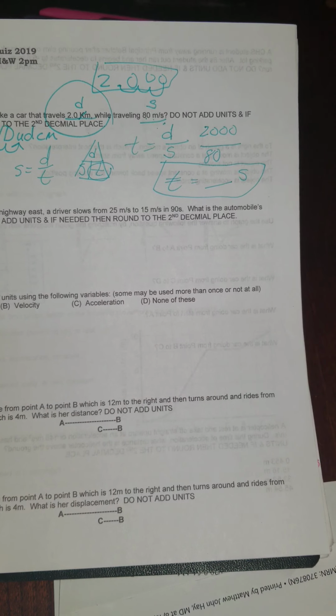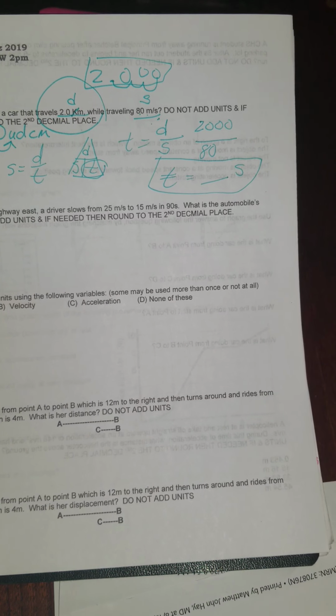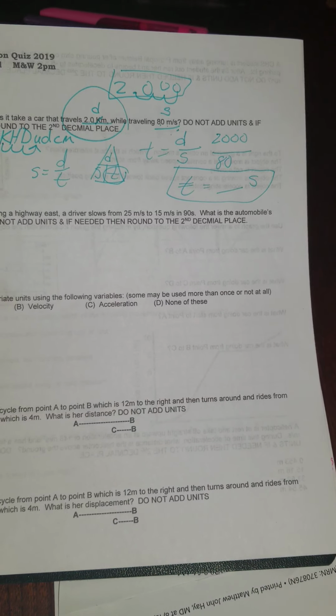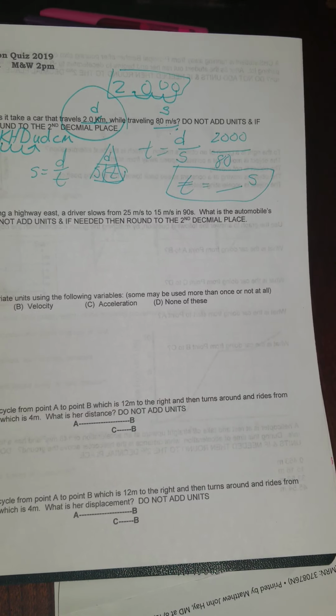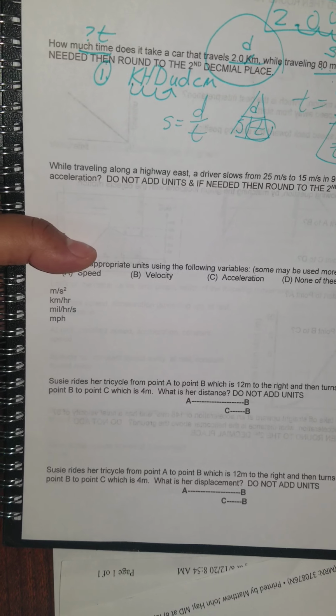Okay? I will take a picture of the answer key and post that as well if that's more helpful. But that is how you get the correct answer. And that's why you may have missed it. You may not. You may have caught it and had no problem with that. But no, it needs to be converted first. Let's go ahead and look at question number 2.